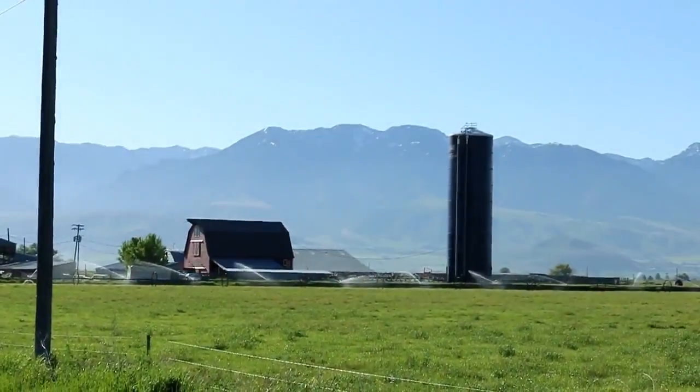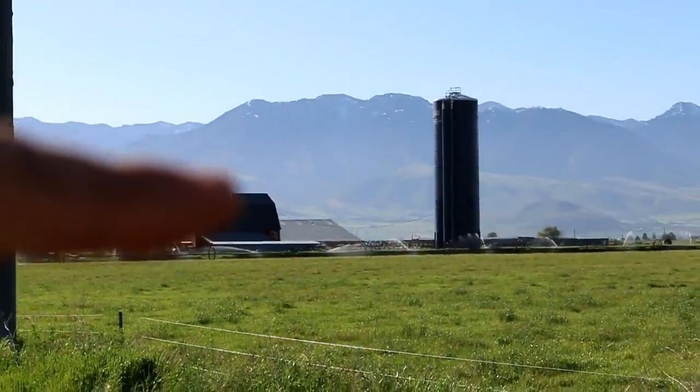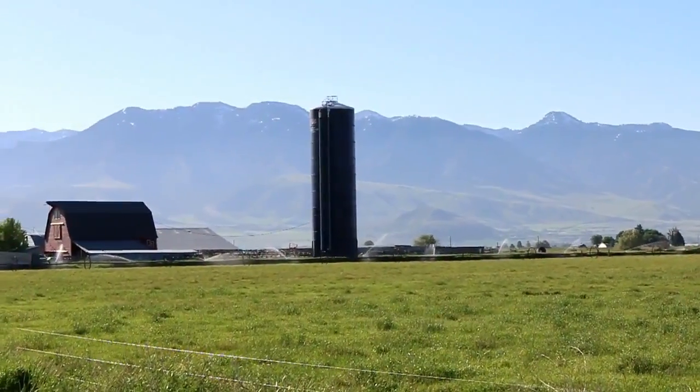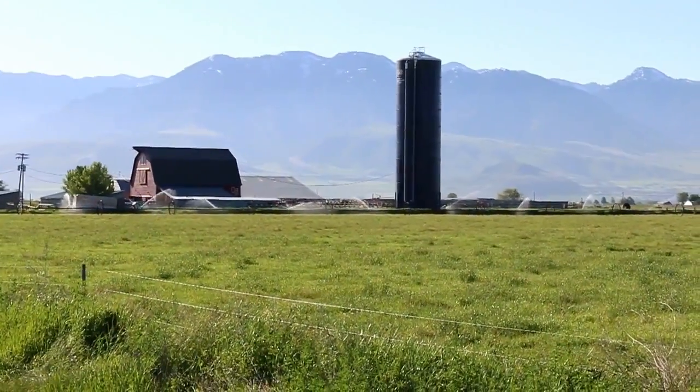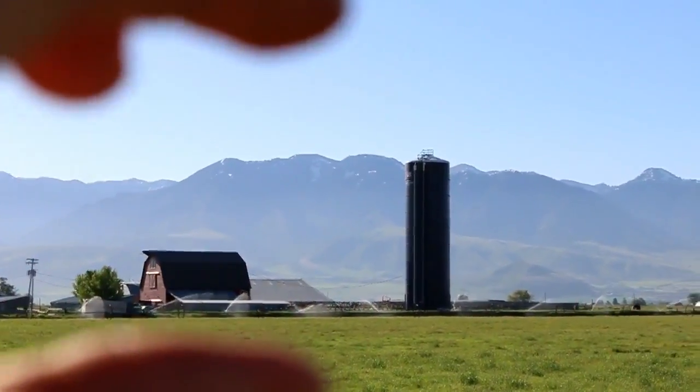Okay, so here it is. The thing I'm most drawn to is the relationship between the barns and these majestic mountains behind. I think I'm going to increase the size of the mountains, like my first impression when I was driving up here.